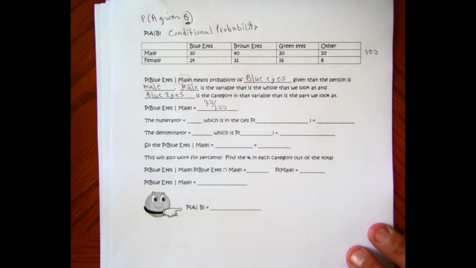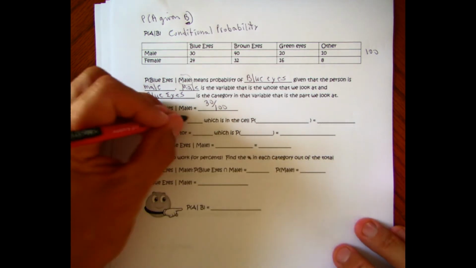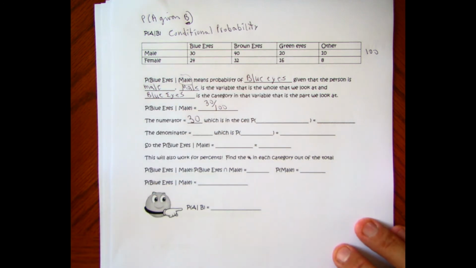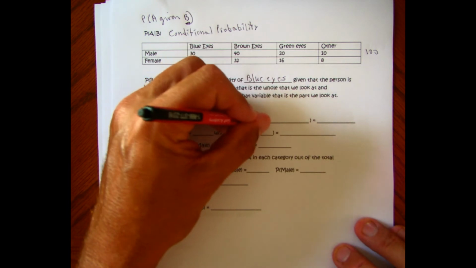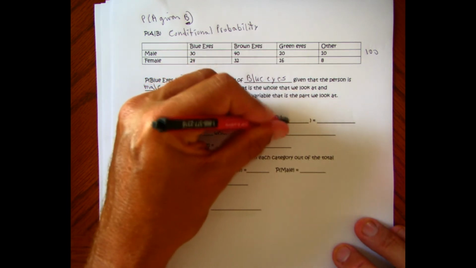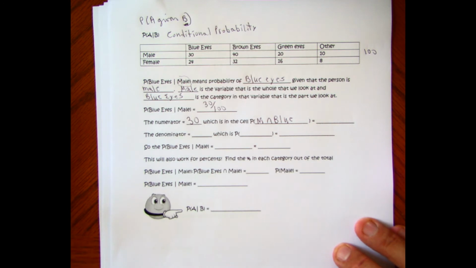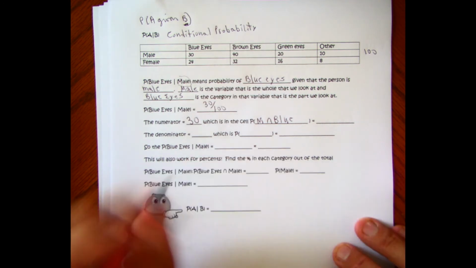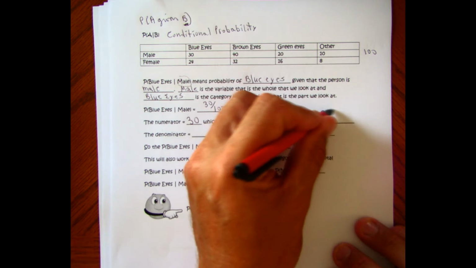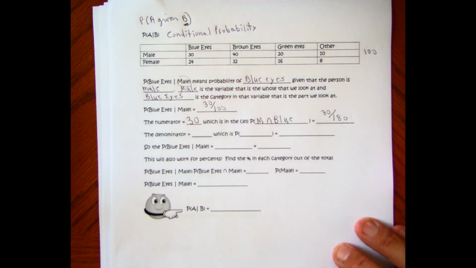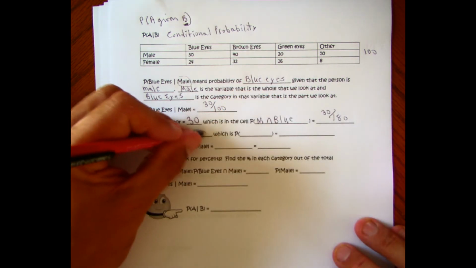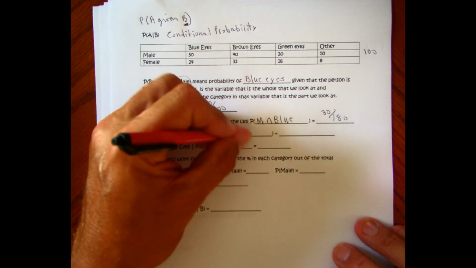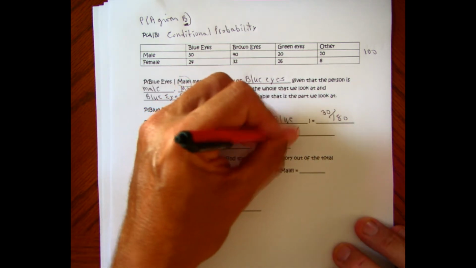Okay. The numerator equals 30, which is the cell probability of male and blue eyes, which, by the way, if you were to look at just male and blue eyes, it would be 30 out of 180. The denominator is 100, which is the probability of male, which is 100 out of 180.